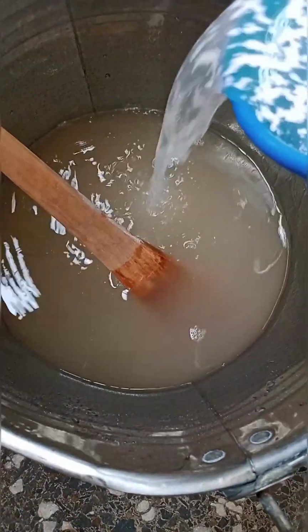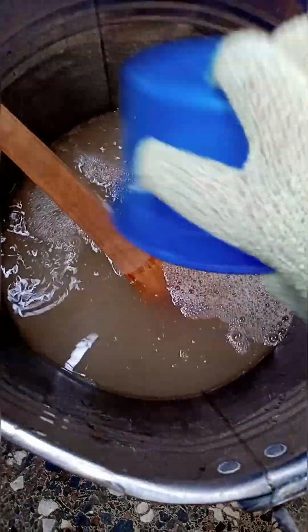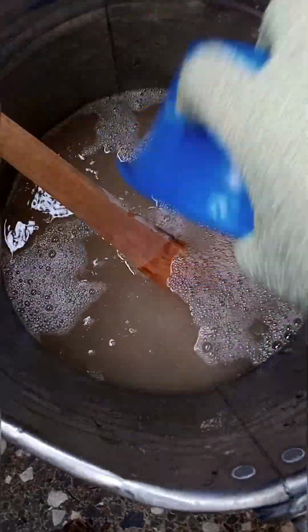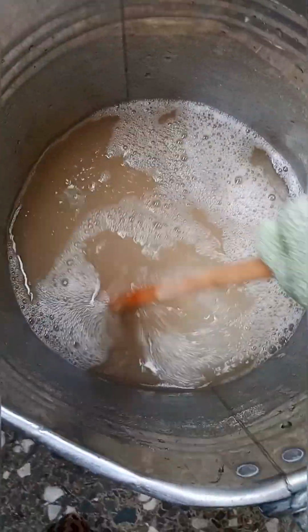So now I'm adding my caustic soda. Immediately you add, you continue turning. Be careful while turning it. As you can see, it's becoming thicker.